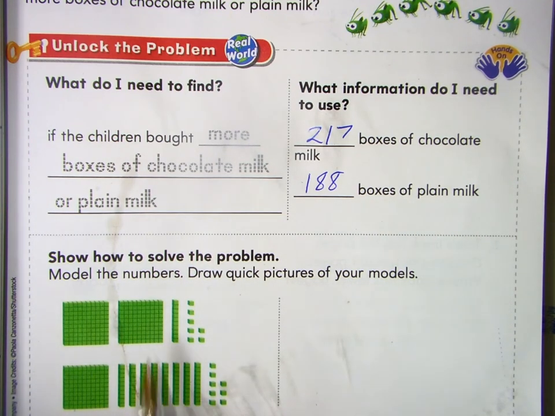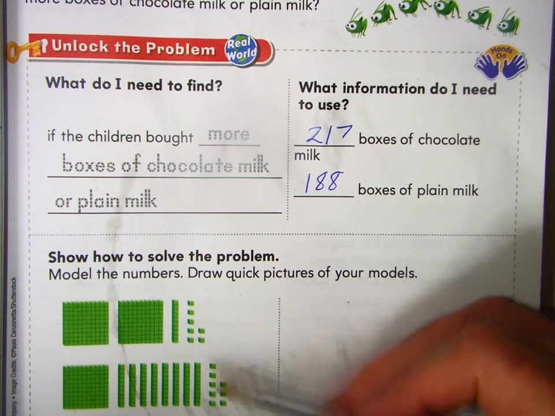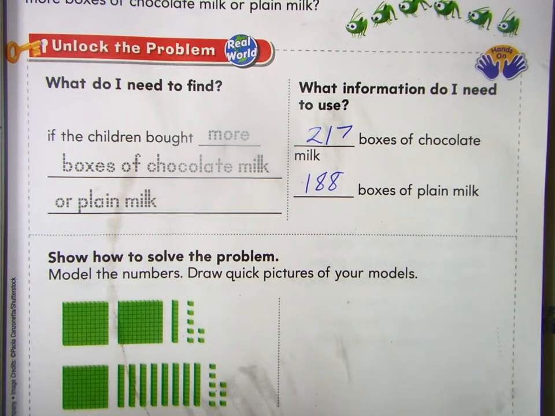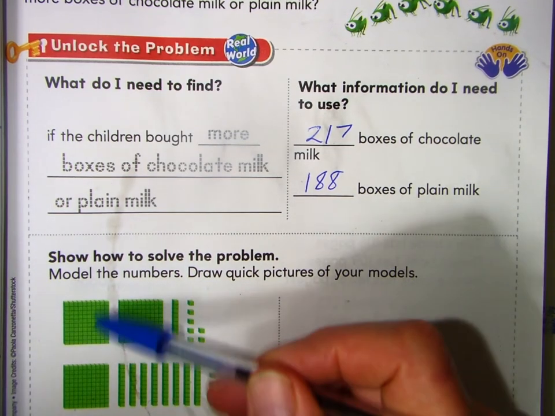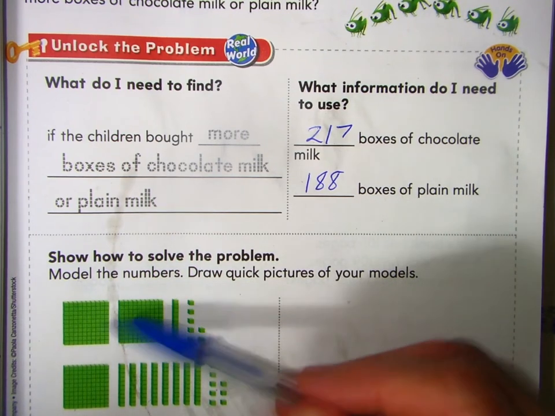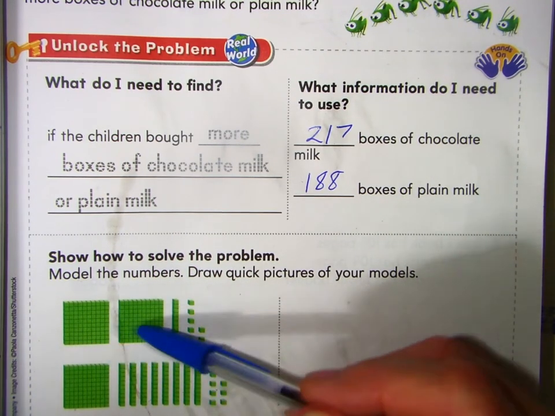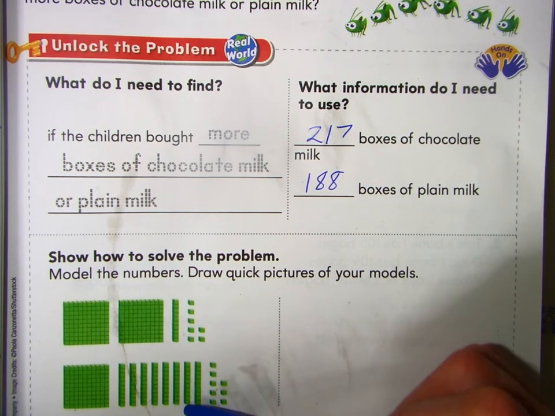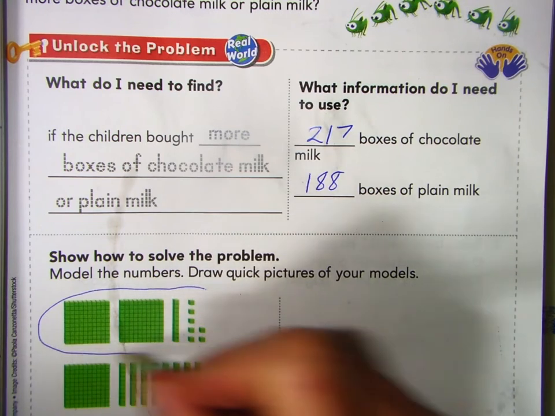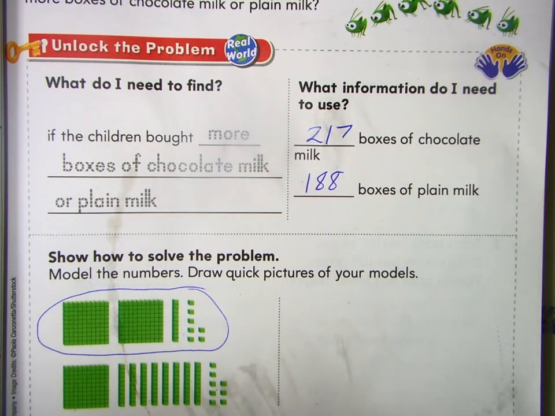Which one has more? Well, what's more important, the ones, the tens, or the hundreds? Which has the greater value? The hundreds. There's 100 in each of these. There's only 10 here, and there's single ones here. The hundreds are more important. Who has more hundreds, this or this? This. The 217. So who won? The children bought more boxes of what kind of milk?